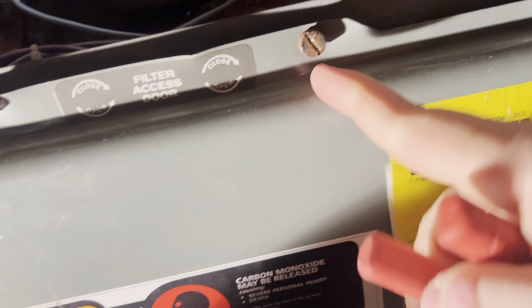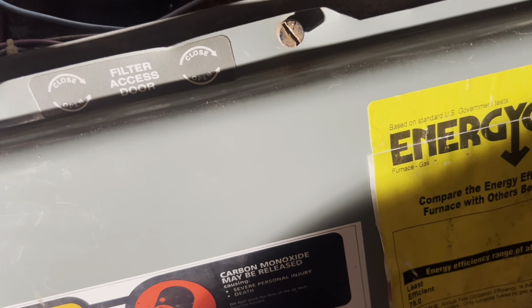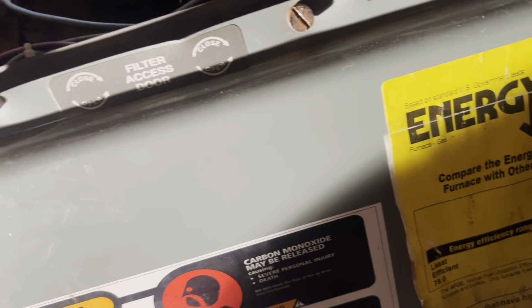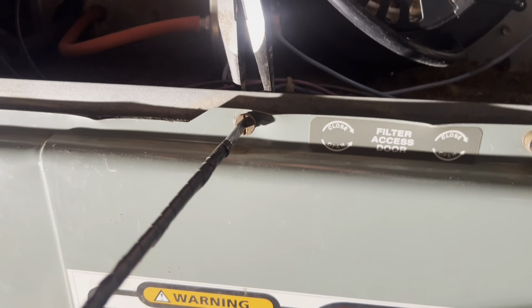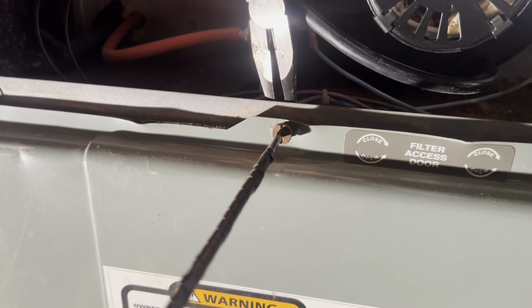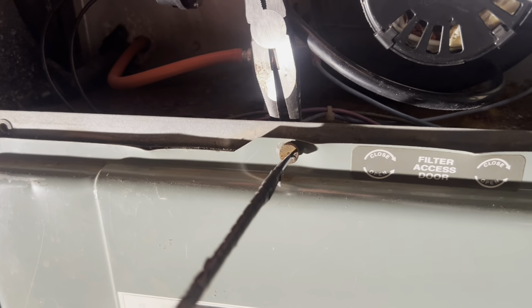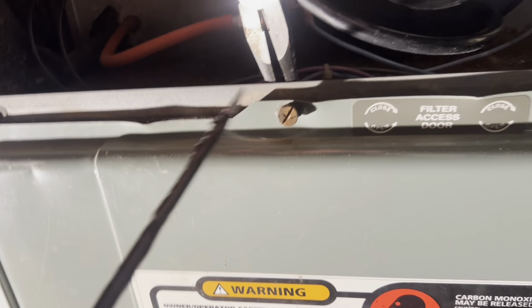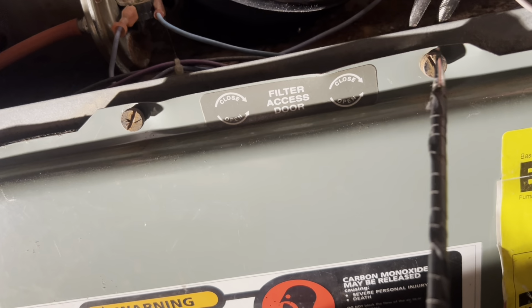Little pro tip, whenever you're putting these doors back on, you got them lined up proper and they are just turning, not tightening. Take your needle nose. You want to bite the little metal piece behind this, stabilize it, and now go ahead and tighten down. And that way it actually pulls in. And you're good to go.